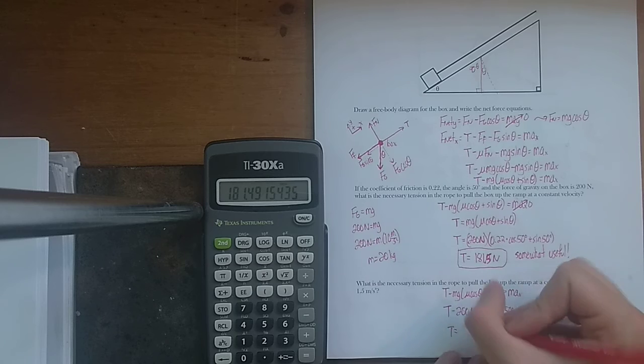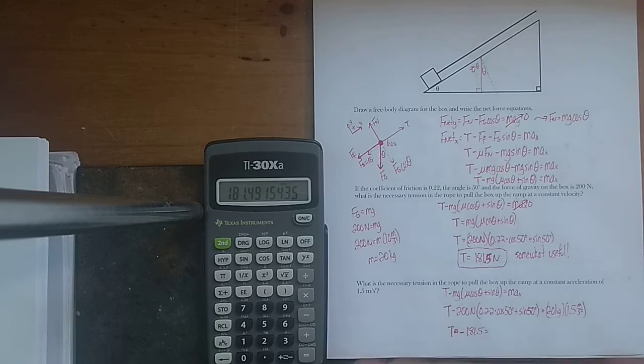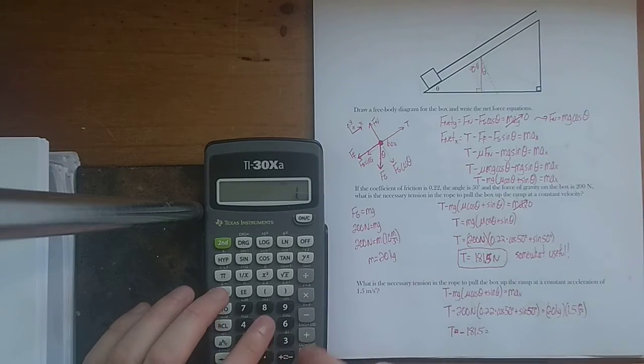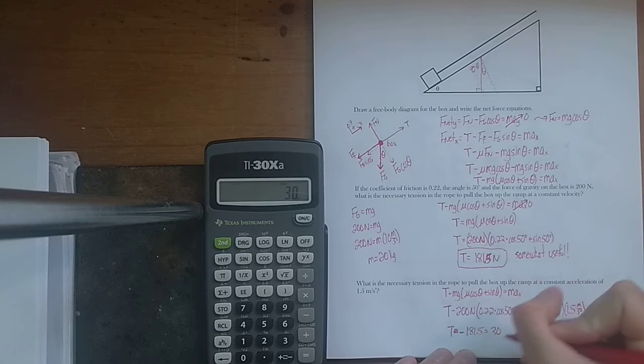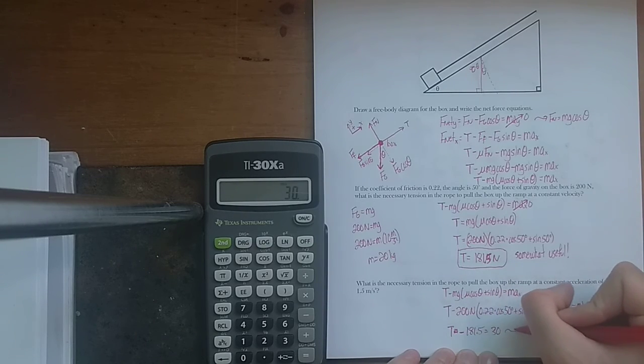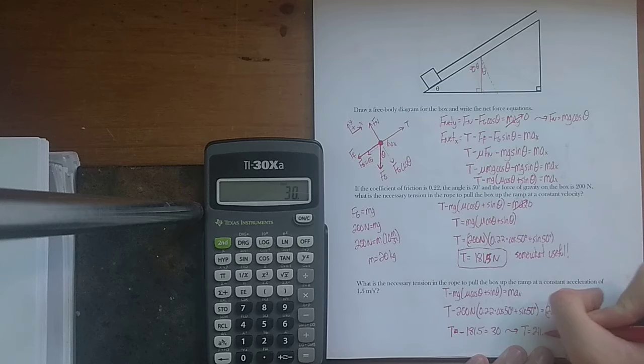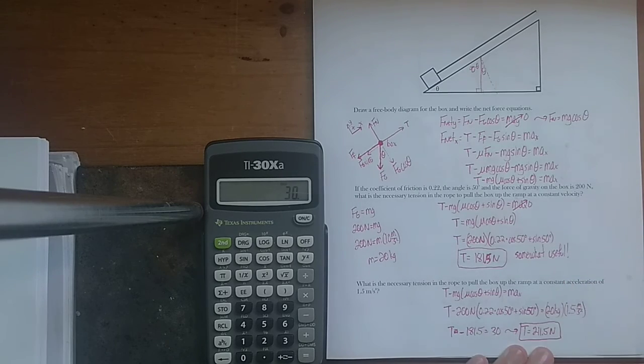So this whole thing is going to be tension minus 181.5 equals 20 times 1.5, which is 30. So the tension minus 181.5 newtons equals 30 newtons. The new tension, in order to cause the box to move up the ramp with an acceleration, is 211.5 newtons. So in order to cause it to move up quicker, you have to pull harder. There has to be a greater tension.